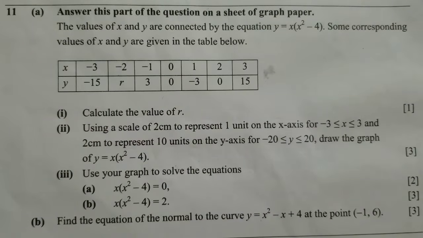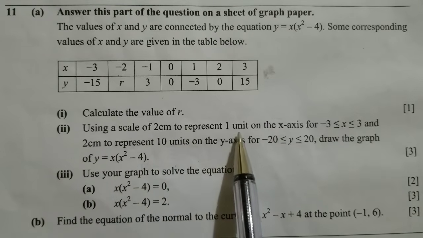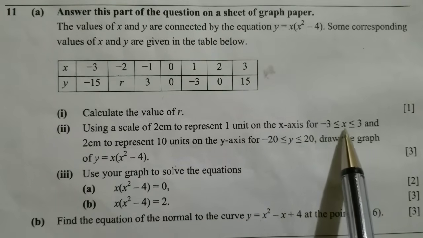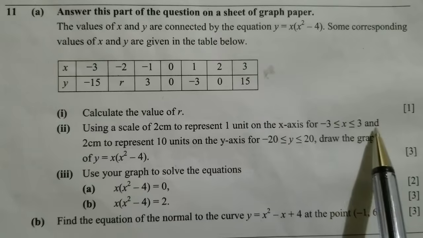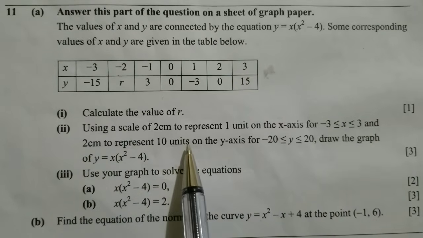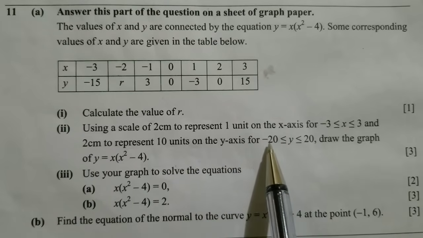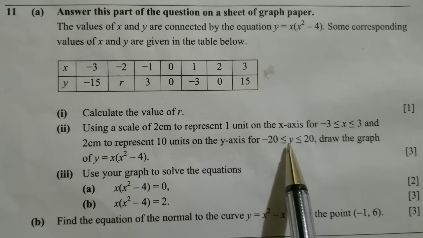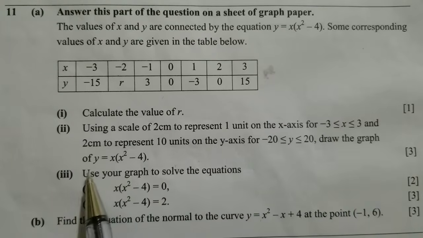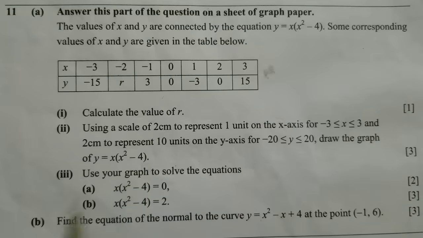All right, for question 2 here, they are saying using a scale of 2 centimeters to represent 1 unit on the x-axis for negative 3 less or equal to x less or equal to 3, and 2 centimeters to represent 10 units on the y-axis for negative 20 less or equal to y less or equal to 20. Draw the graph of y is equal to x, open bracket, x squared minus 4, close, just like that.